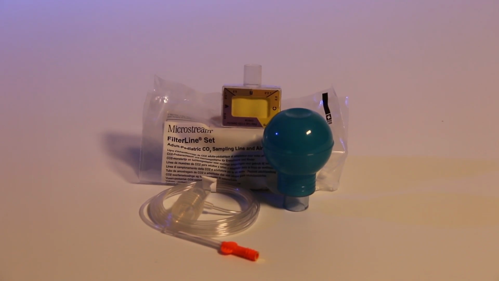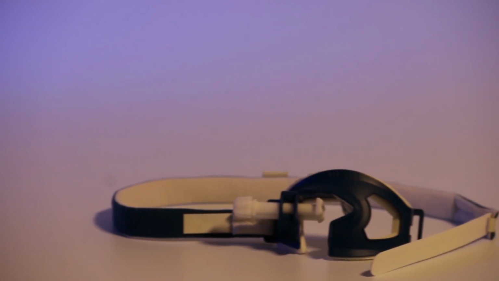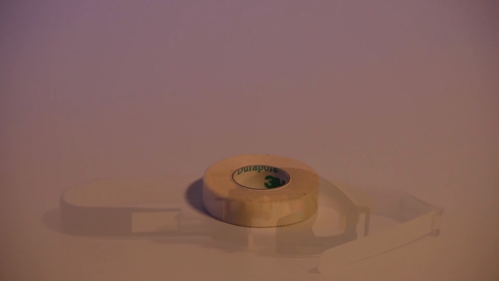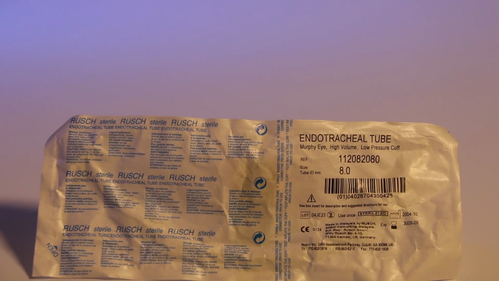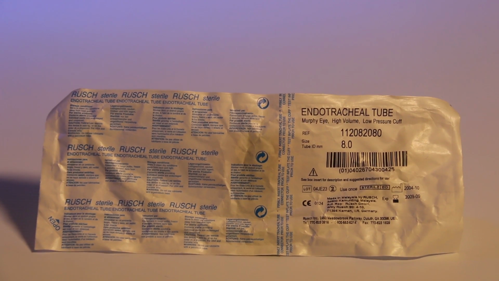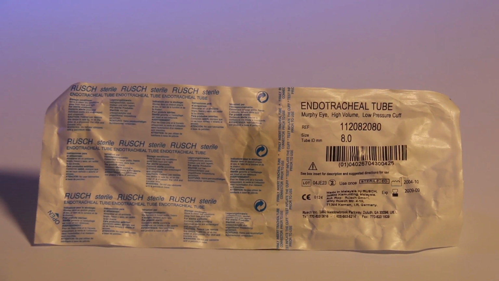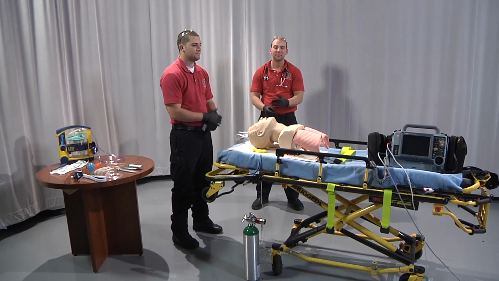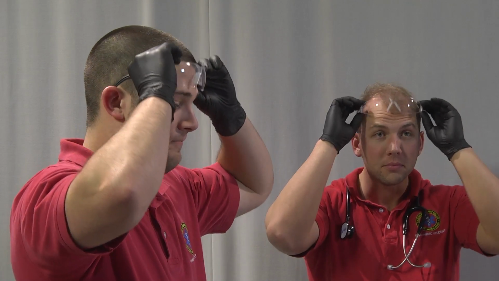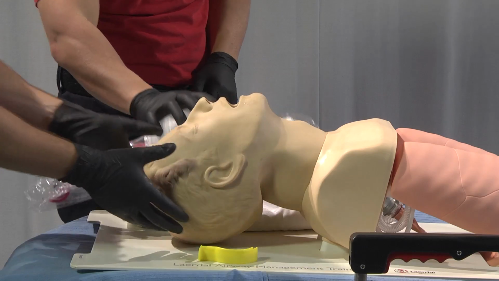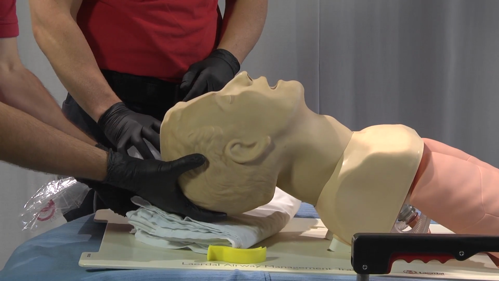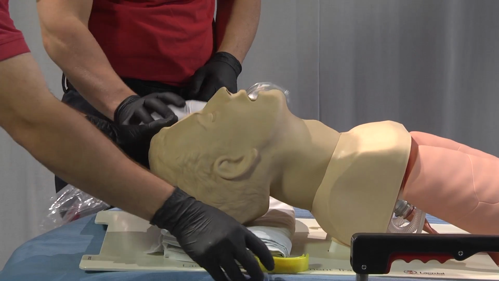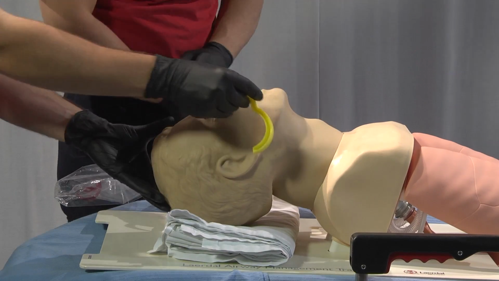Capnography device and a commercial securing device. Tape is acceptable if approved by medical direction. Special note, blade and endotracheal tube should be appropriately sized for the patient. Blade type is user's preference. Begin by taking appropriate body substance isolation precautions. Ensure your patient is being pre-oxygenated via bag valve mask with high-flow oxygen therapy and simple adjunct in place.